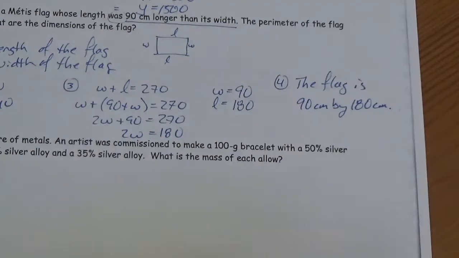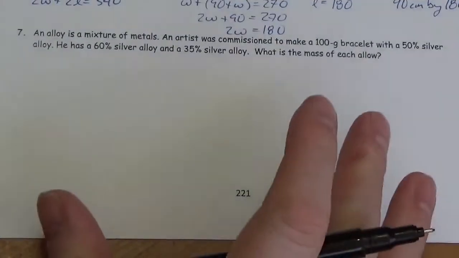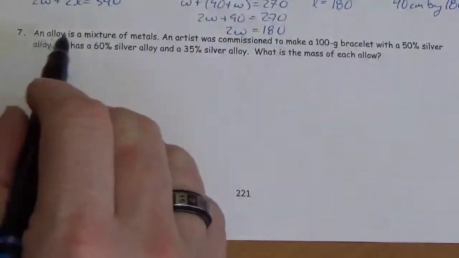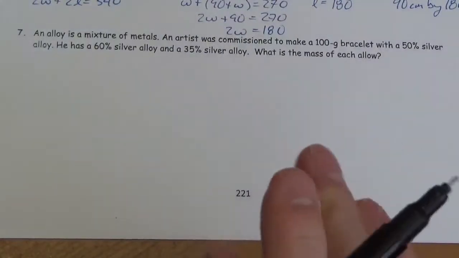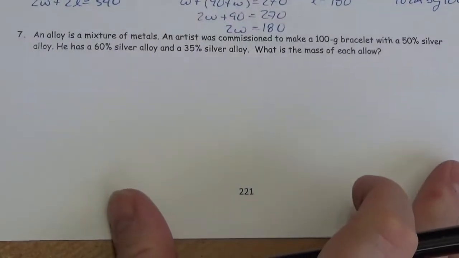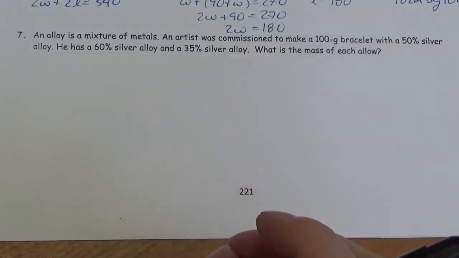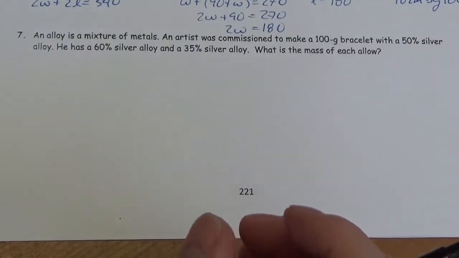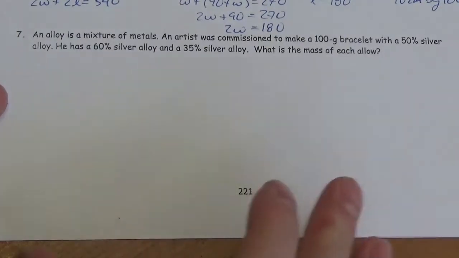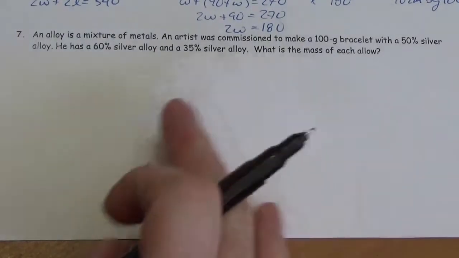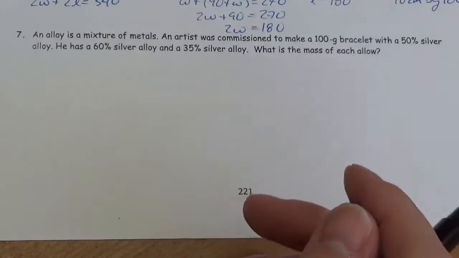And there you go. Okay, this question right here, this alloy question, has got a, well, it's not a trick. I shouldn't say it's a trick because it's not. However, it's tricky. I remember when I was learning this, my teacher would draw these neat little pictures to help us get through it.